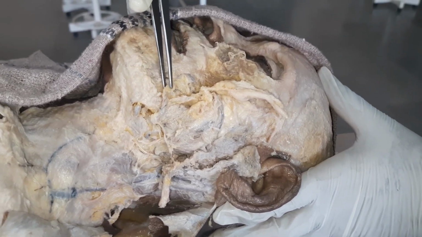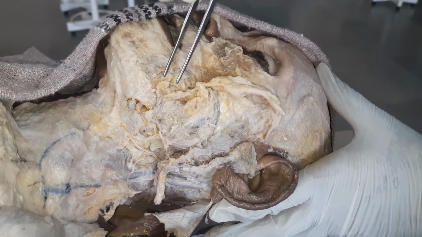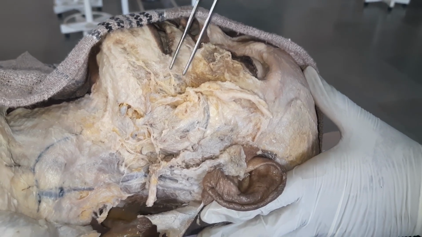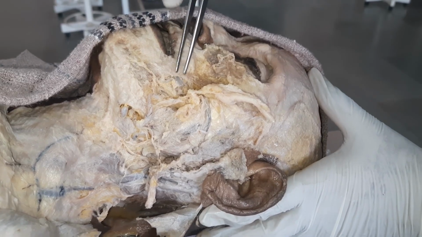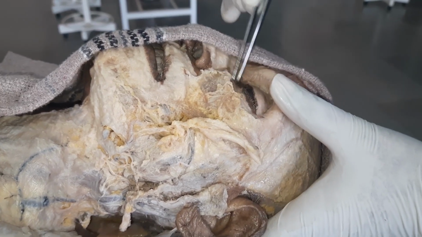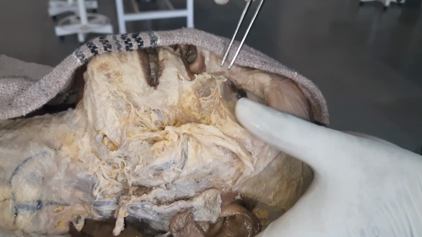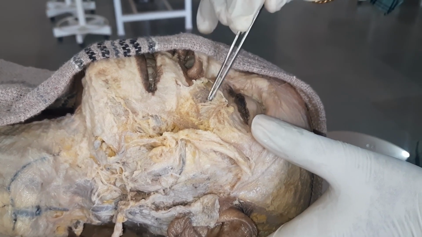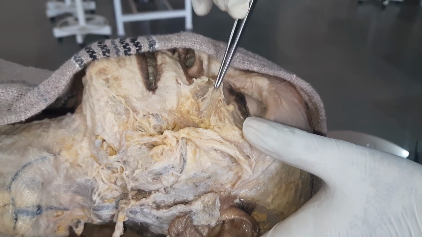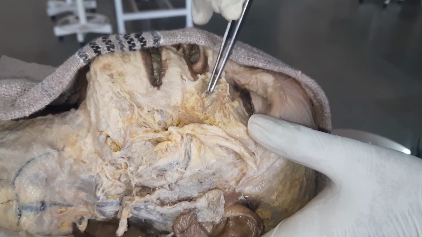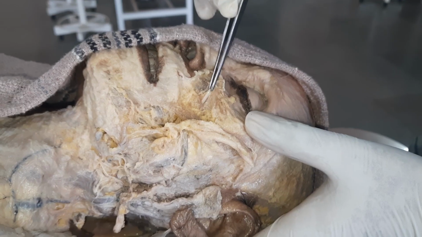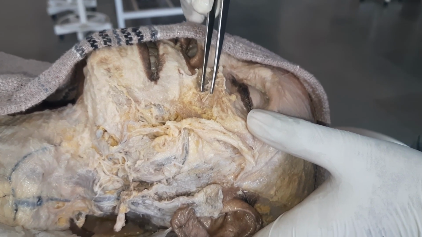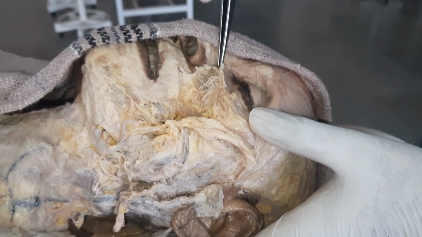Facial artery runs in the face. We can see the tortuous course of facial artery, which is giving many branches in the face, and it is going to end as angular artery here on the face, somewhere here. You can see the branch here. Yeah, the continuation of the facial artery here can be seen, like this one. This is going to continue as angular artery.